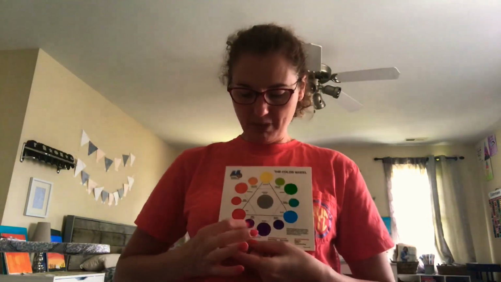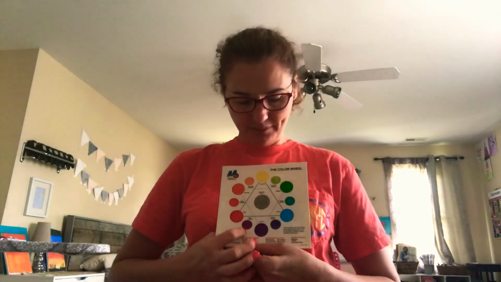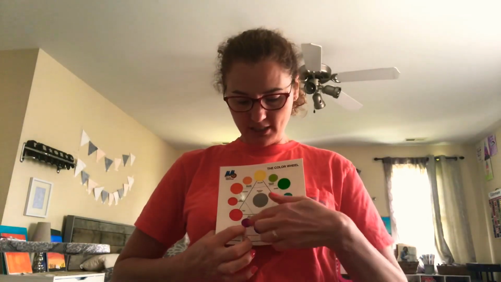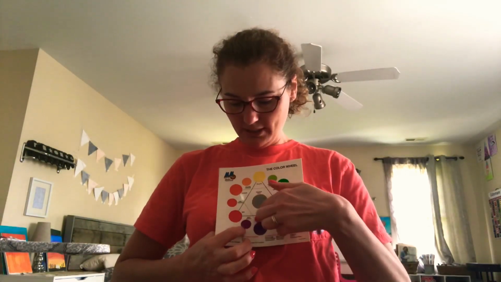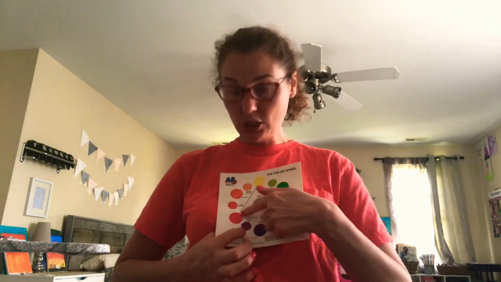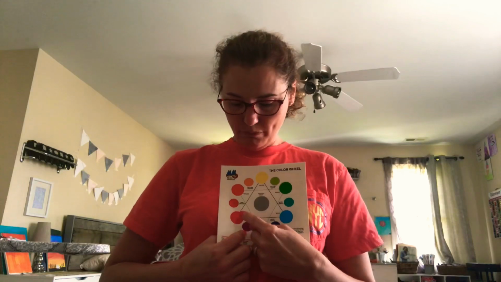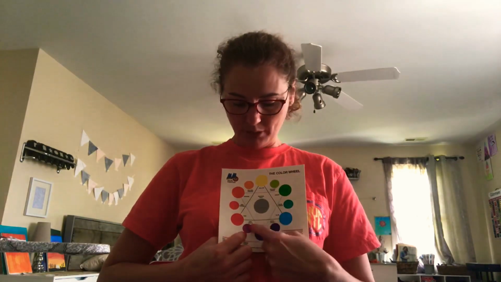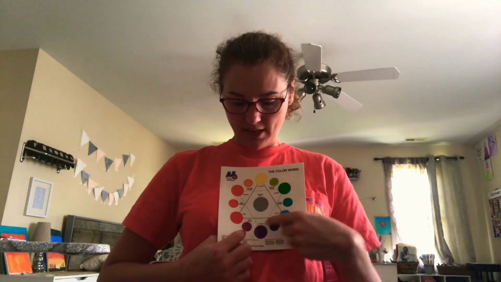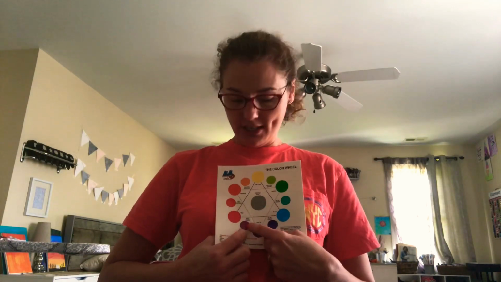So to get a red violet, this red violet right here, that means it's actually closer to the red. So that means we have 2 parts red in this one and 1 part blue. So that makes it a tertiary color.